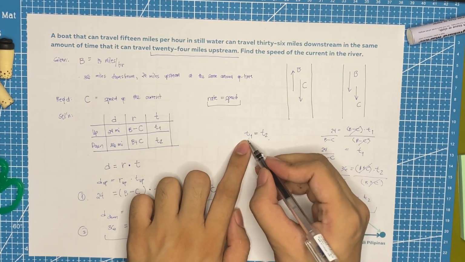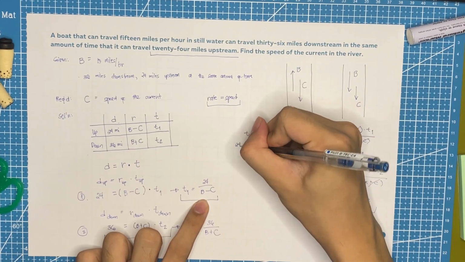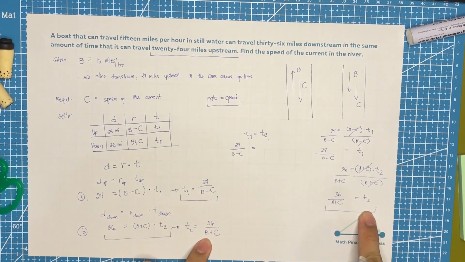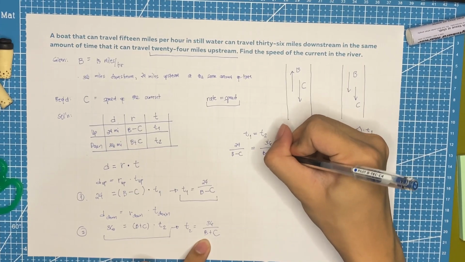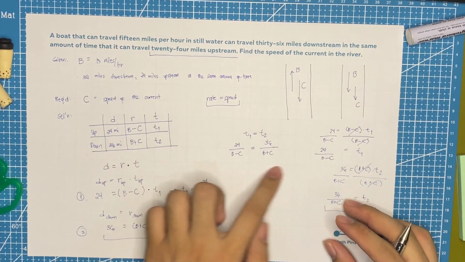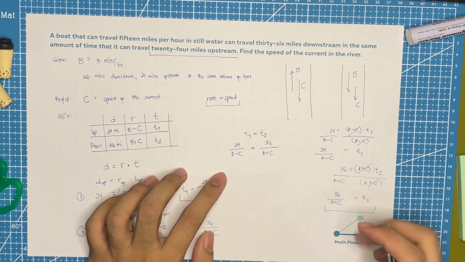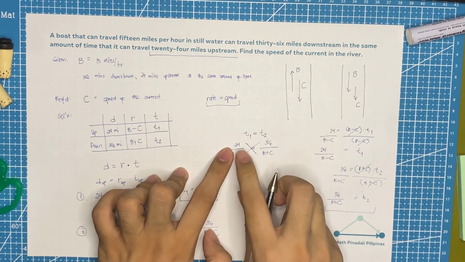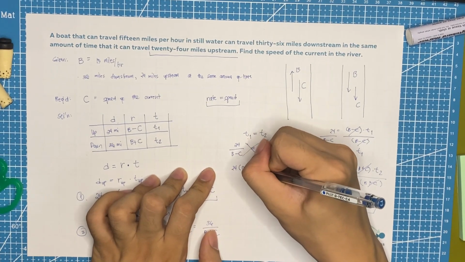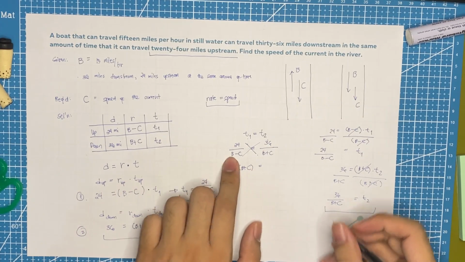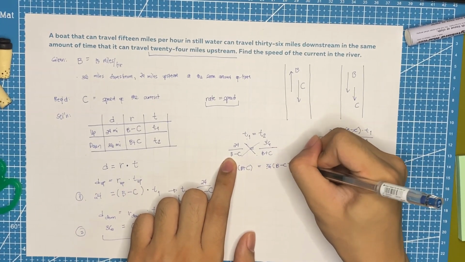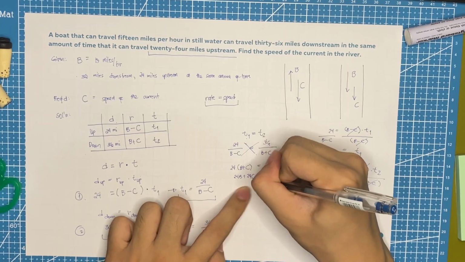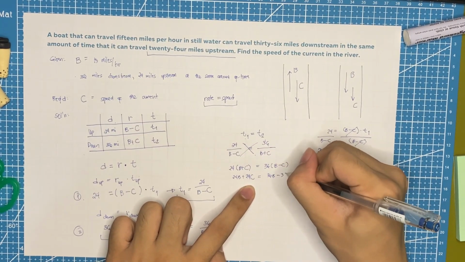Gawin natin. I-plug in na natin siya dito. Ano daw yung T1 natin kanina? That's 24 over B minus C. Yung T2, that is, or this one, 36 over B plus C. Now, let's manipulate this equation again. Mag-cross multiply tayo para matanggal yung ating denominator. So, 24 times B plus C equals 36 times B minus C. Ayan. Ngayon, i-multiply na natin. That would be 24B plus 24C equals 36B minus 36C.